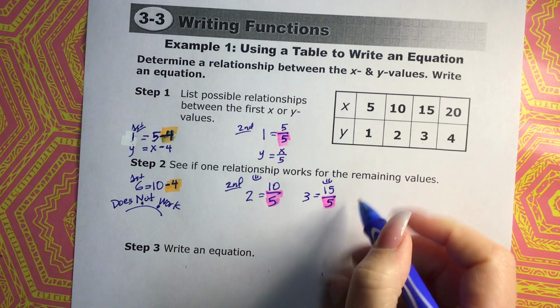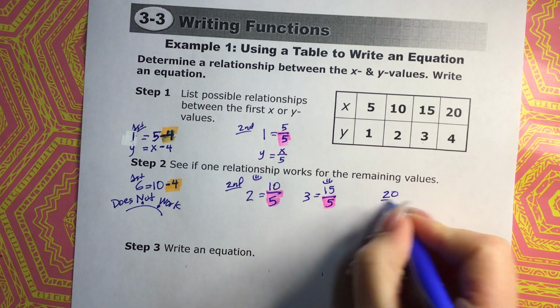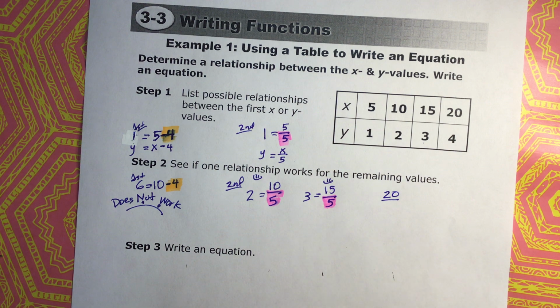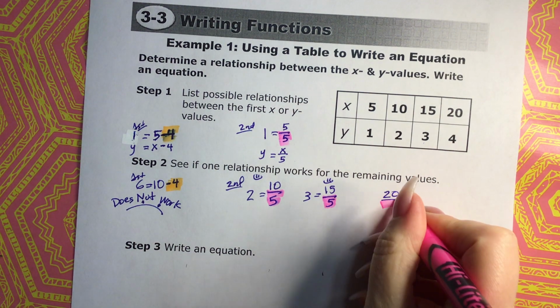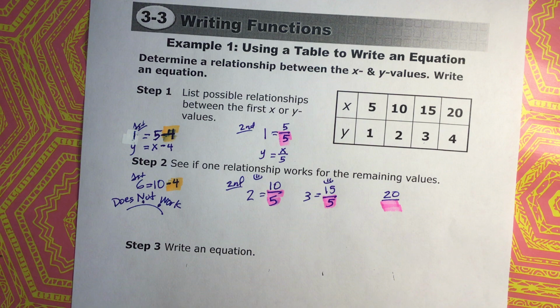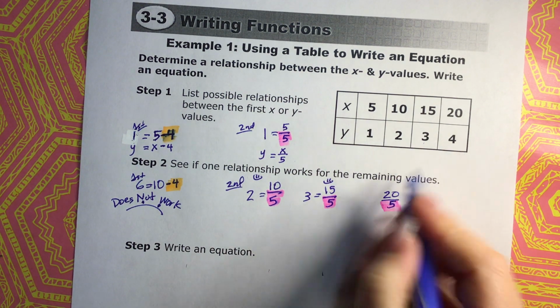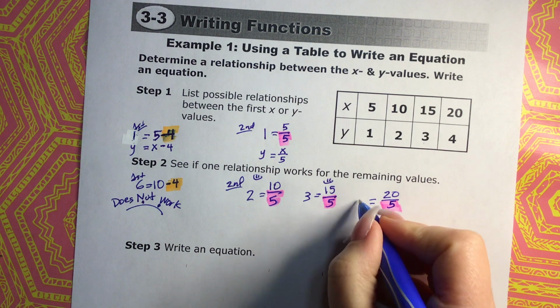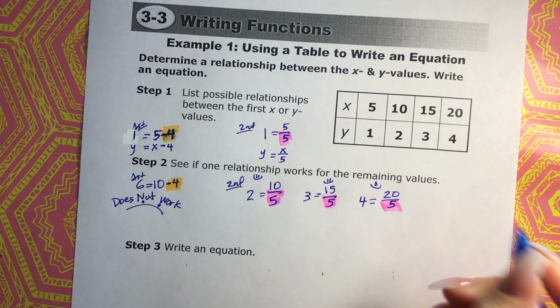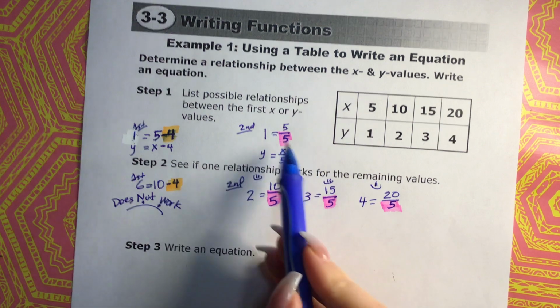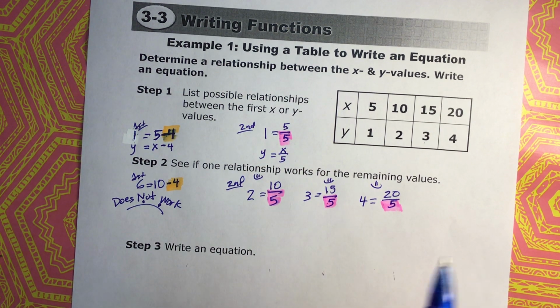And what about this last x value of 20? If we take 20 and do the same process, what is our process? It's dividing by 5. Do we get 4? 20 divided by 5 is 4. So yes, we got it. This same process of dividing by 5 works every single time.